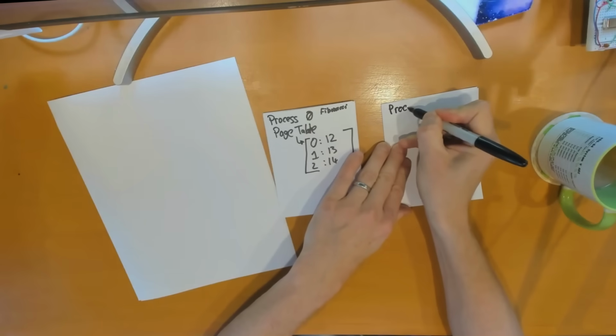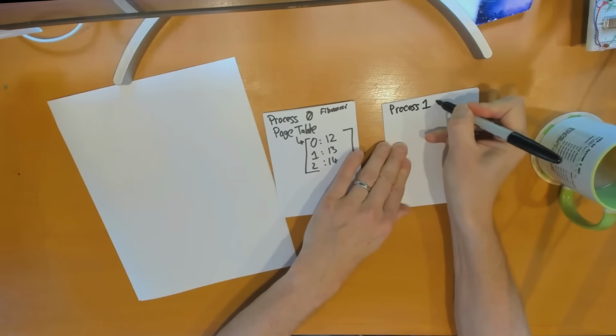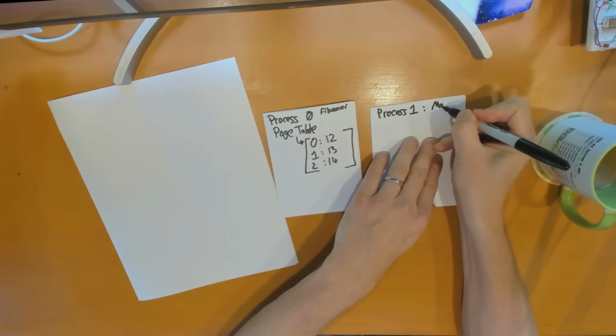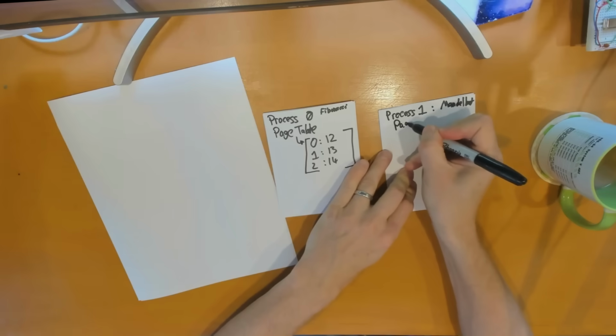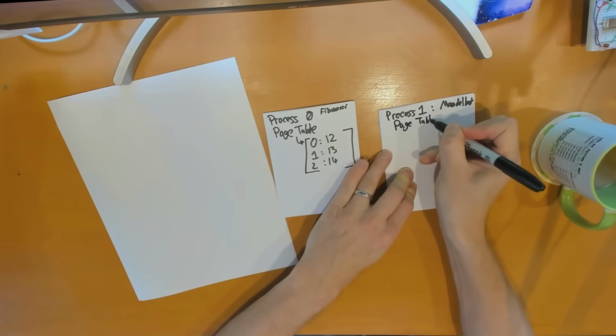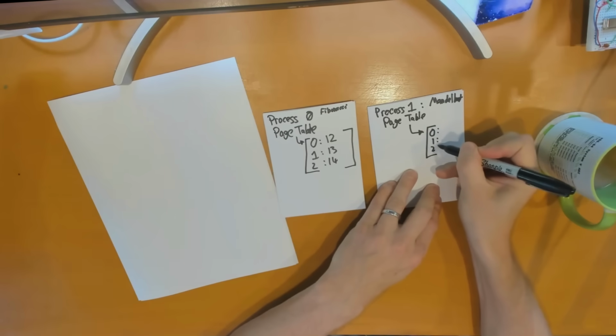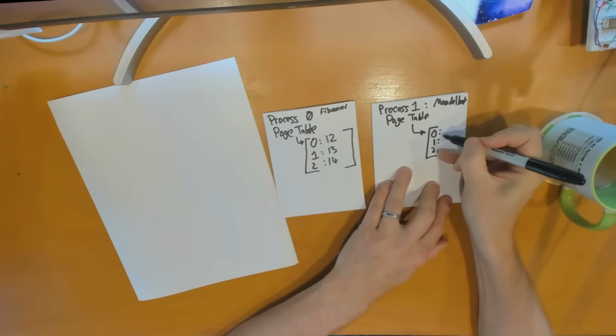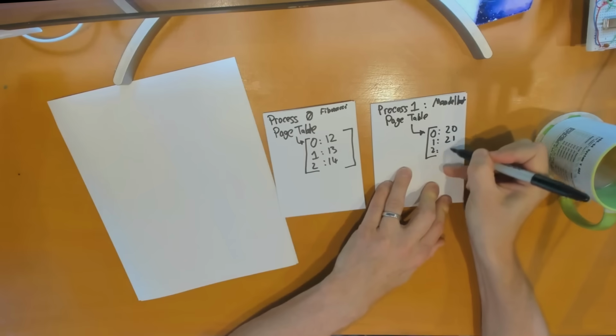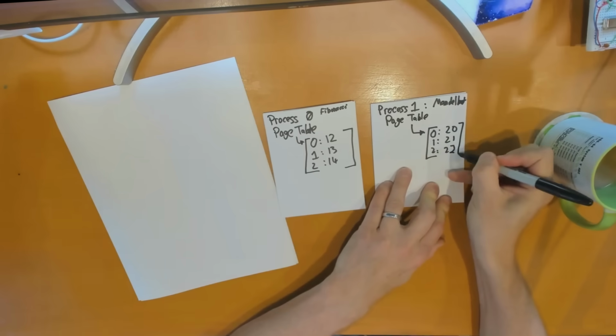All right, but the thing is, we also want another program to run. So over here, we're going to have process 1, and in my terrible handwriting, which is Sean's Mandelbrot generator, which I'm assuming you've meticulously crafted in assembly code. Very carefully. And that will have its own page table, of course, over here, and its mapping of 0, 1, and 2. Again, they're only going to have 3 pages because I can't be bothered to write them all out. Let's say you have 20, 21, and 22. These physical slabs of memory have been allocated to your process.